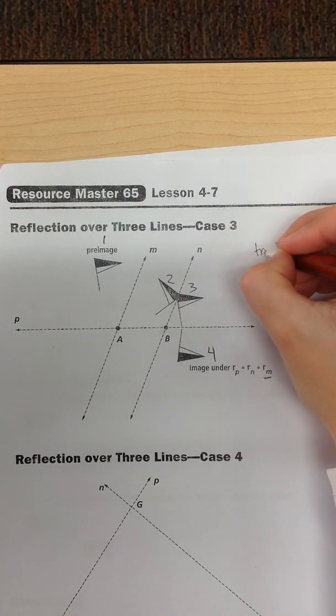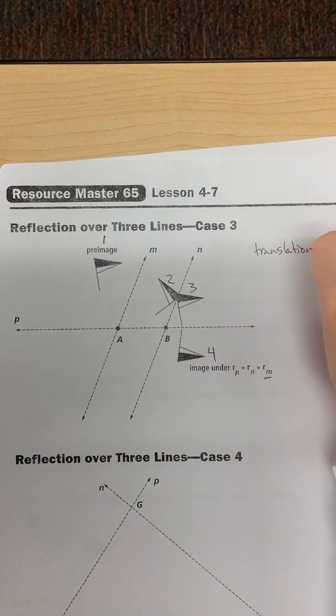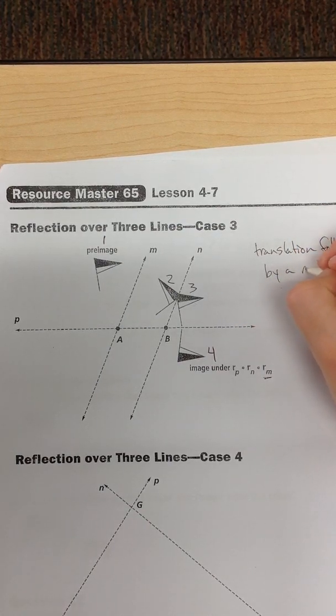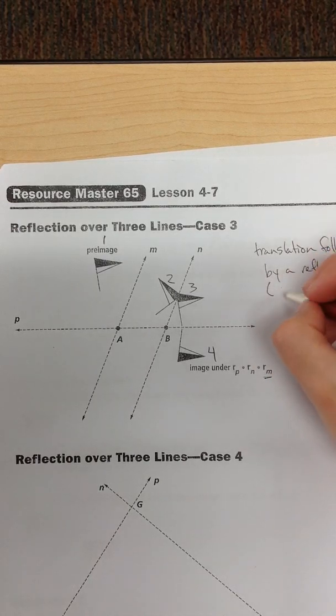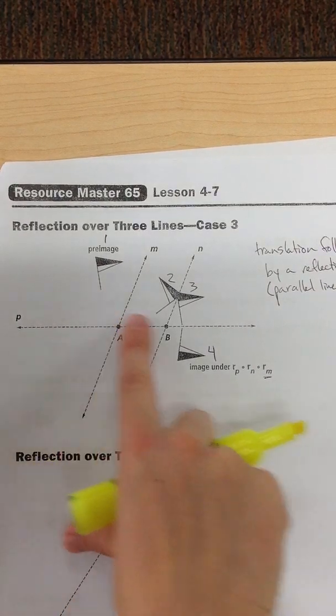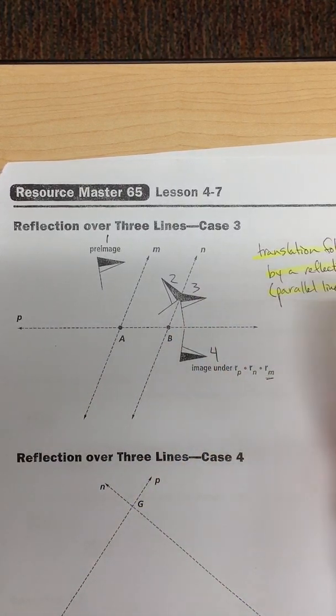So I'm going to write translation followed by a reflection. And this happens when we flip over the parallel lines first. Okay, so if you flip over your parallel lines first, it's going to look like you took and slid that and then flipped it. So this matches with exactly what happened on that one there.